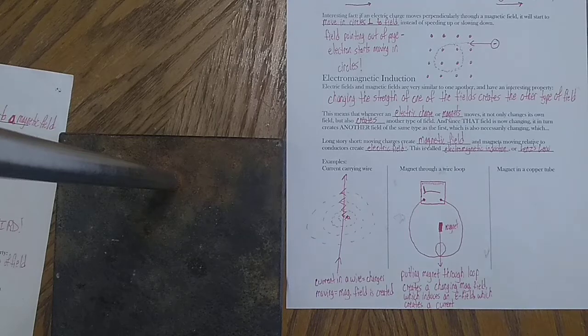a current to happen. Now, I'm going to modify this very slightly with the circuit that I've set up. So I'm going to take you over to see this now and see that this actually does happen. You don't even need a source of voltage in order to have a current.